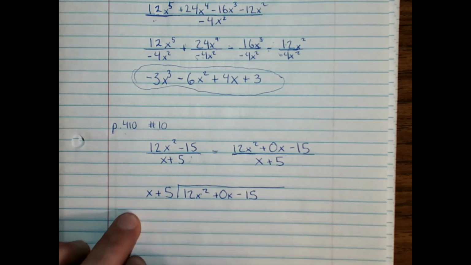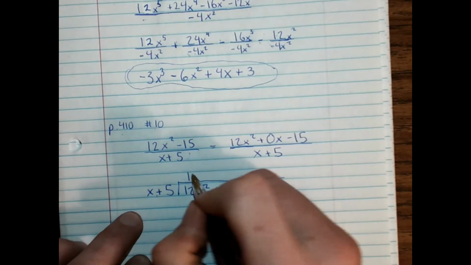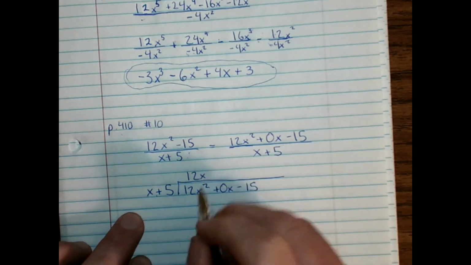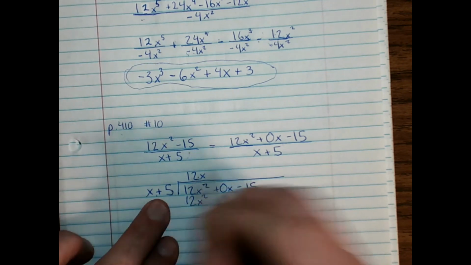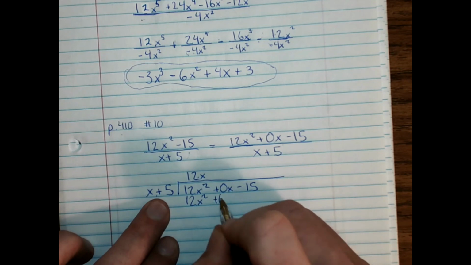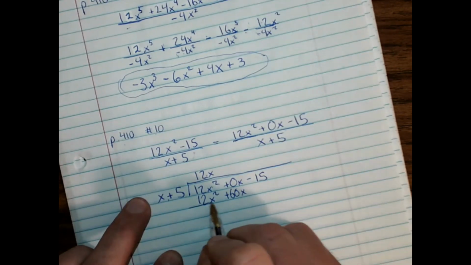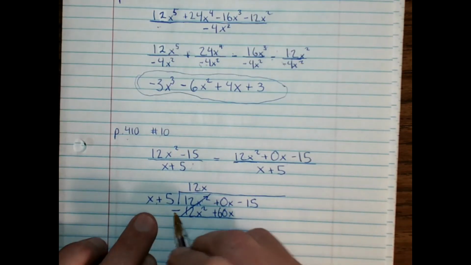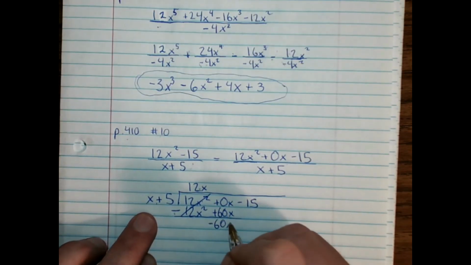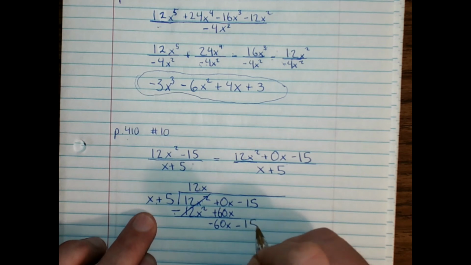X times what gives us 12x squared? X times 12x. Multiply 12x times x to get 12x squared. Multiply 12x times 5 to get positive 60x. And subtract. These cancel. 0 minus 60 is negative 60x. Bring down the negative 15.